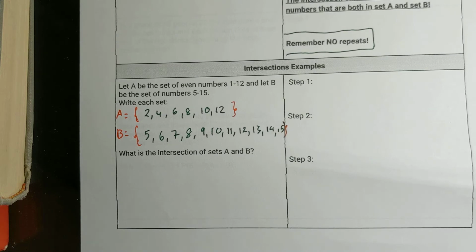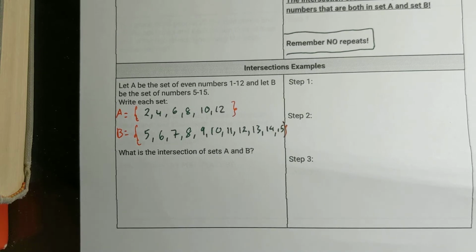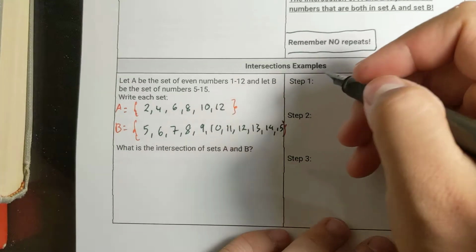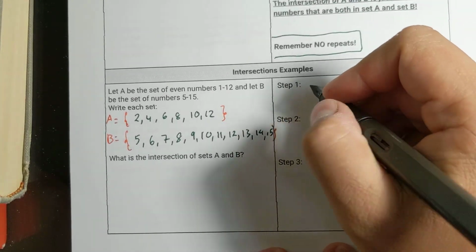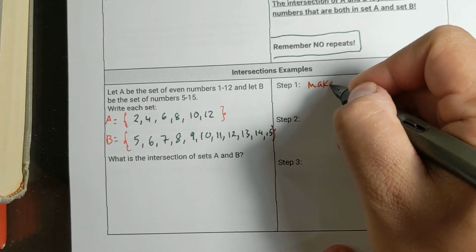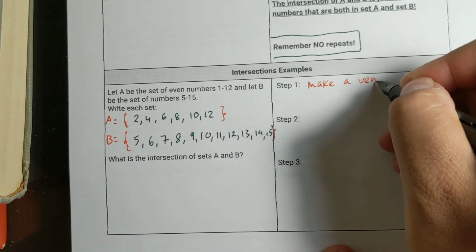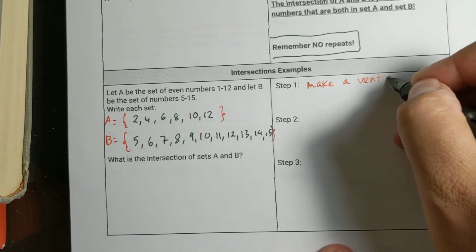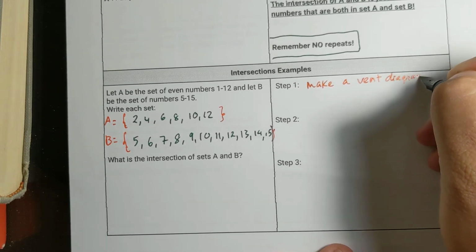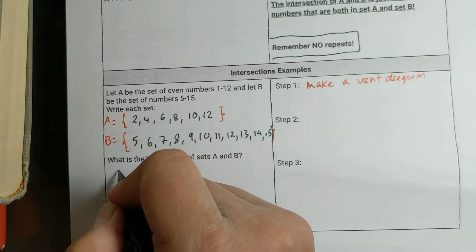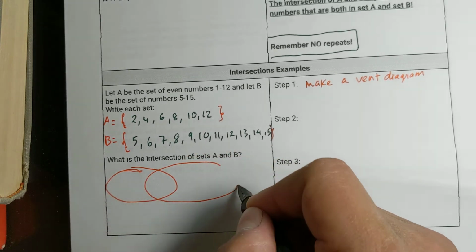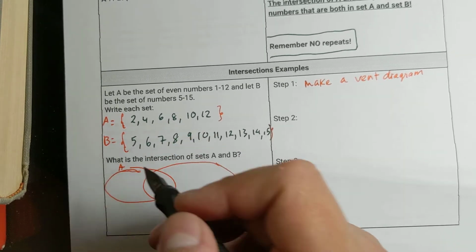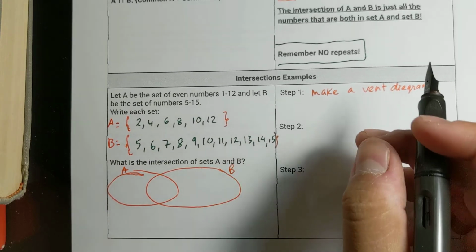Alright, so then I read the question and it asks me, what is the intersection of A and B? Now, pretty much the same thing on this step here. Step 1 should be make the Venn diagram, so you can visualize these things. So I'm going to draw 2 Venn diagrams. As usual, I prefer my right-hand side be A, my left-hand side be B.